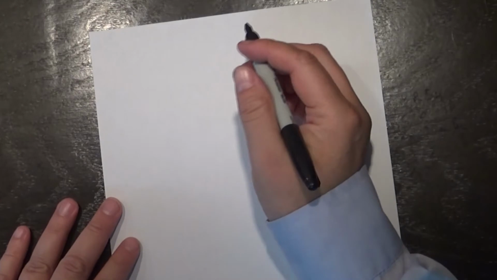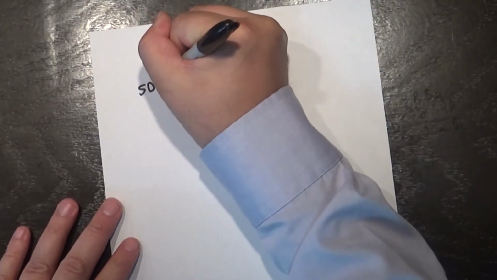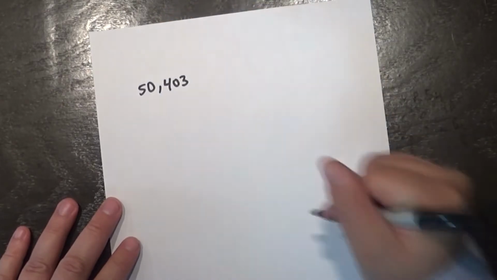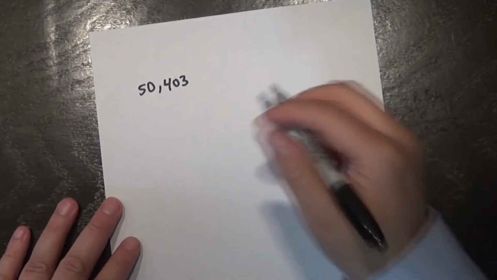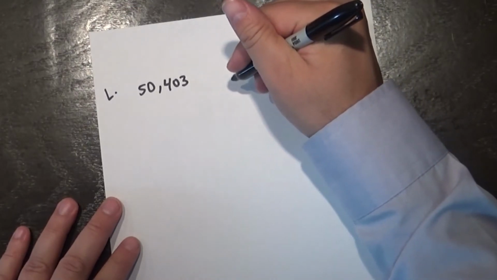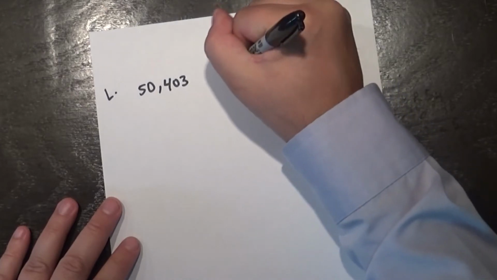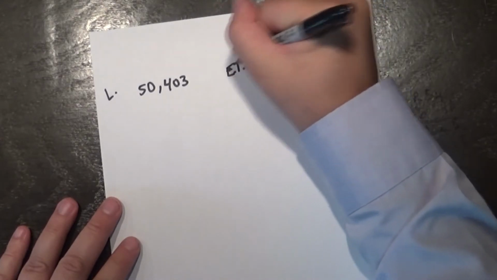So on this one, we have a couple of distractors in here because we only need to know about the elevator technician and the librarian. The aircraft mechanic and the copywriter are just extra information. So the librarian makes $50,403 per year. And then our elevator technician makes $77,200. So the ET, we'll call him, $77,200.